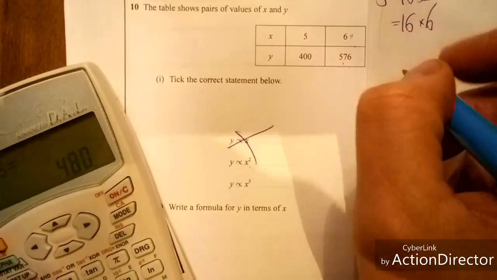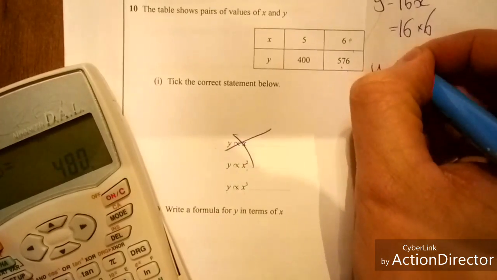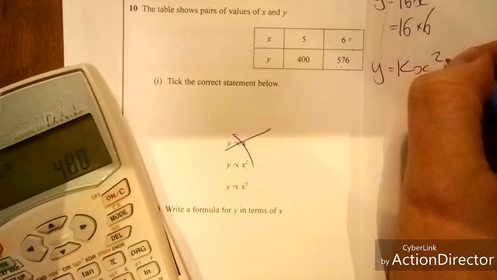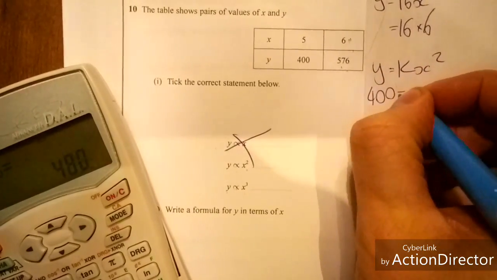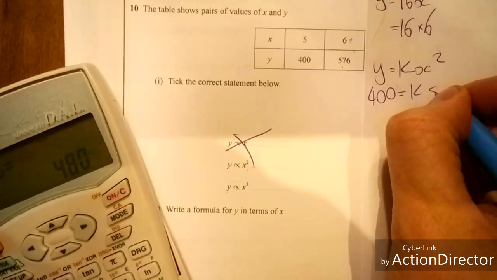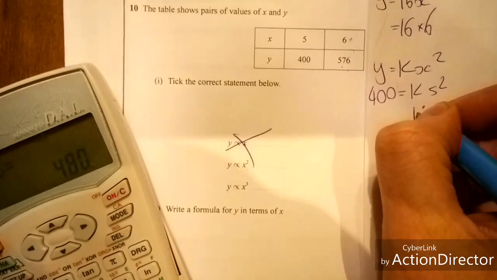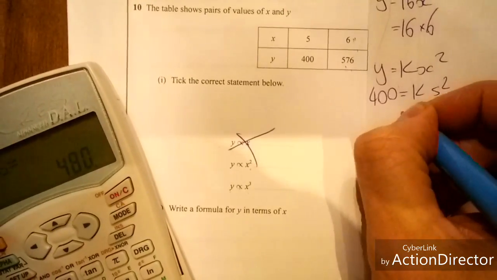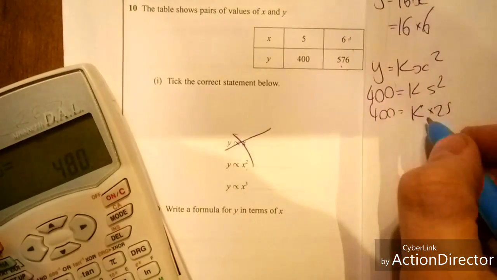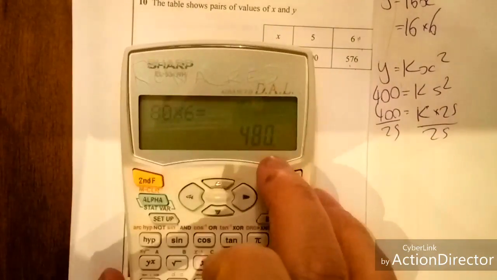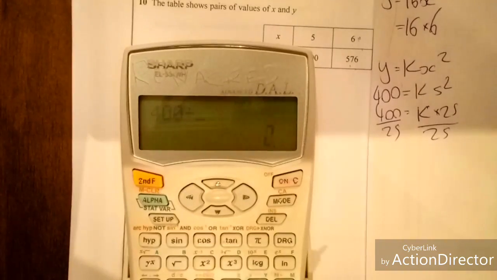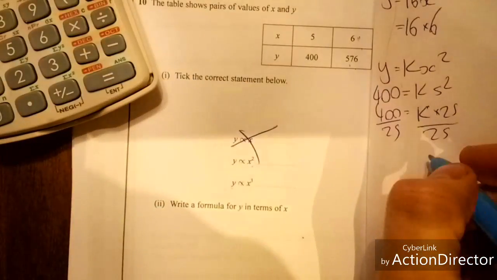Right, to see if y is proportional to x squared, we do y equals kx squared. Okay, substitute the numbers in again like we did last time. 400 equals k times 5 squared. 5 squared is 25, so k times 25 equals 400. To solve for k, we divide by 25, divided by 25. I'm going to use my calculator not to make any mistakes. 400 divided by 25 is 16.